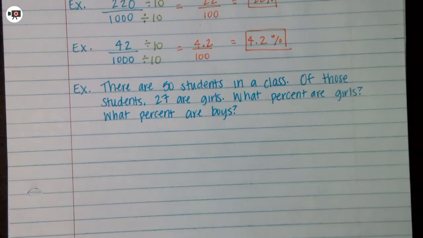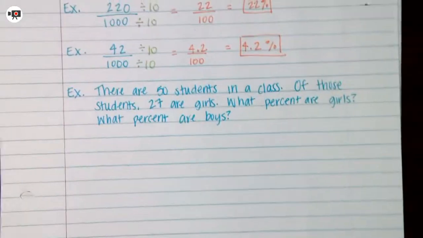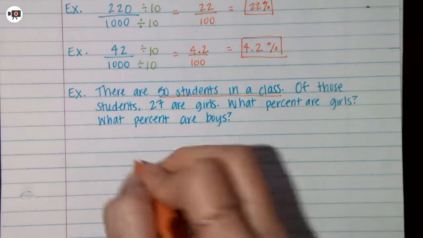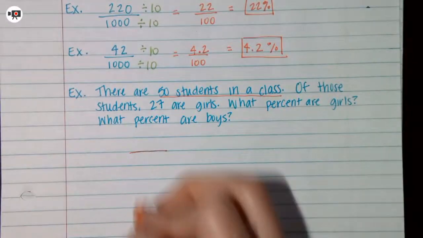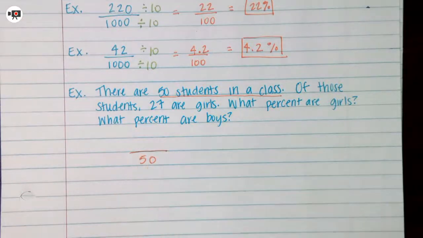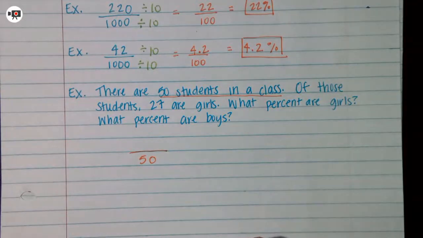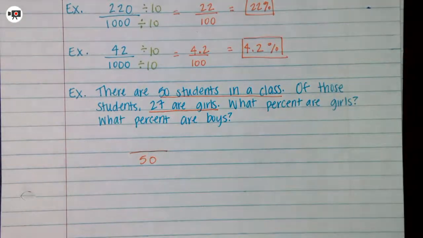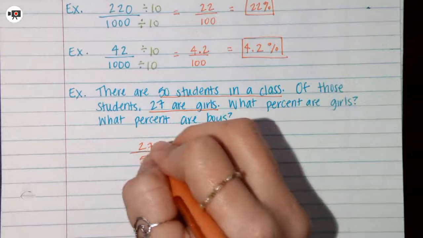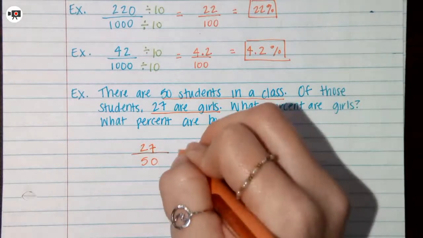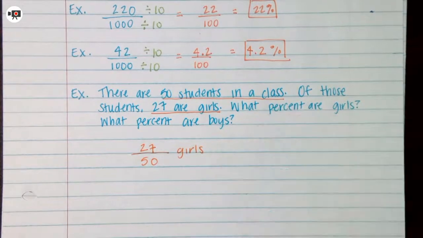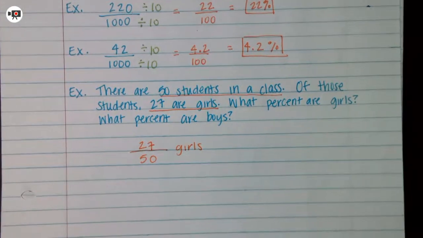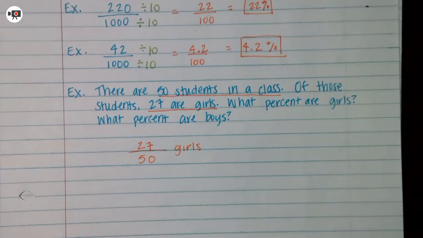So, I'm going to have 50 students in a class. That is my total. That goes in the denominator of my fraction. Of those students, 27 are girls. So I have 27 out of 50 are girls. I'm trying to find what percent that is.